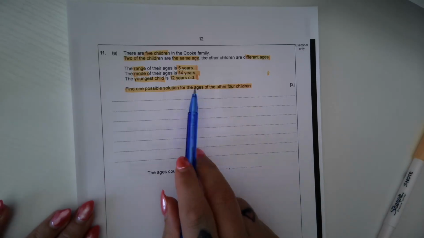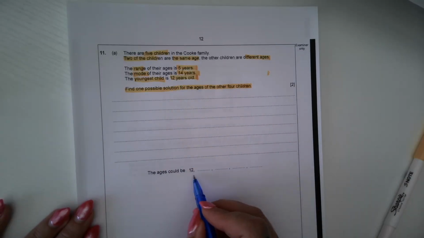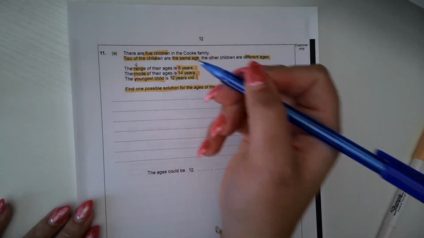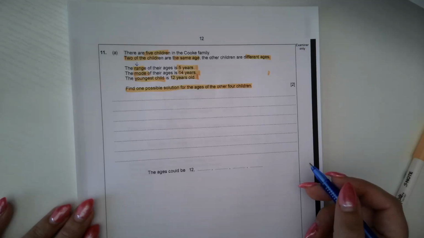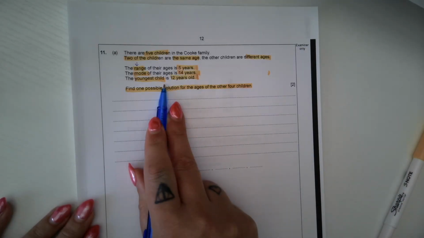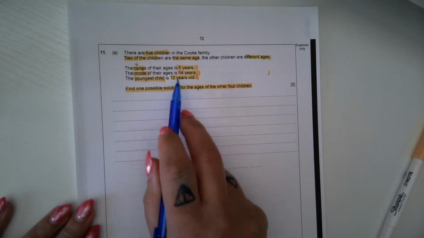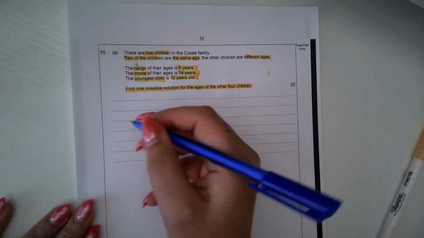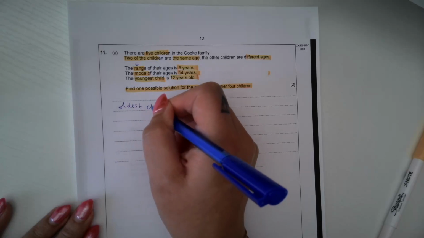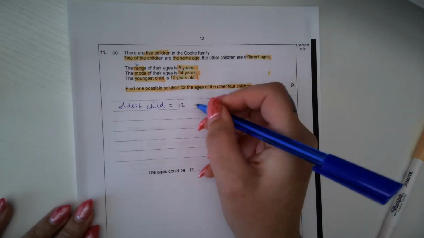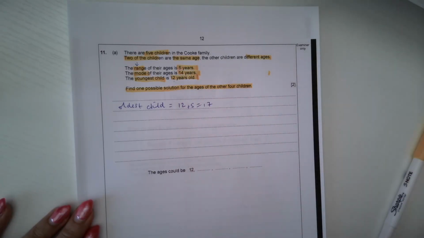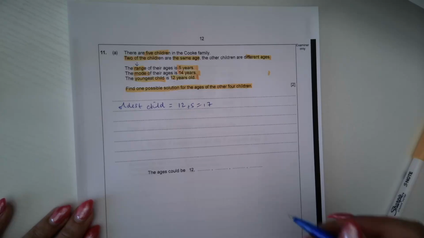Okay, so if the youngest child is 12 years old, that's already written here. We're going to deal with the range first. So the range is the difference between the biggest and the smallest. So it's the difference between the youngest child and the oldest child. So the difference between them is 5. So the oldest child is the age of the youngest child, which is 12, add 5. So the oldest child is 17. So I'm going to put 17 here as the oldest child.